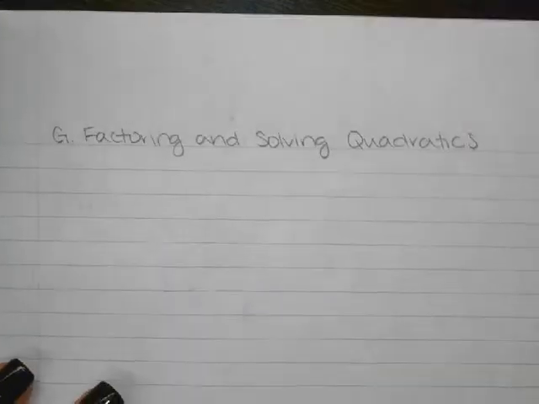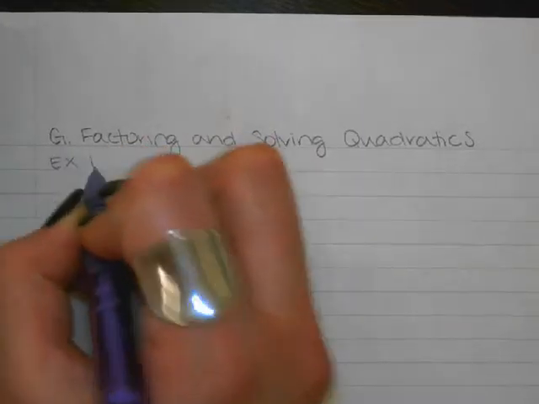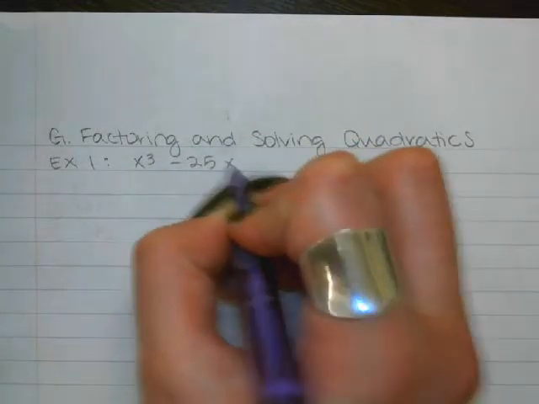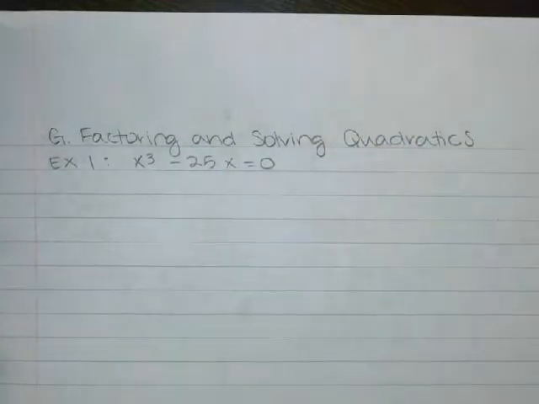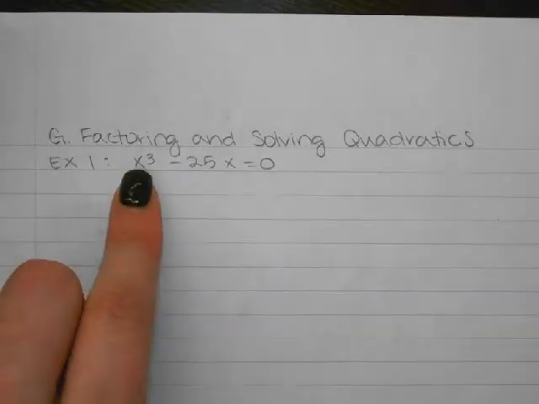Okay. So we're going to go ahead and go through some examples of just some of the different types of factoring that we might need to review. So example 1, x to the third minus 25x equals 0. One of the common types of factoring that shows up often is getting a greatest common factor out of the problem. And so this one, I'm going to do that first.